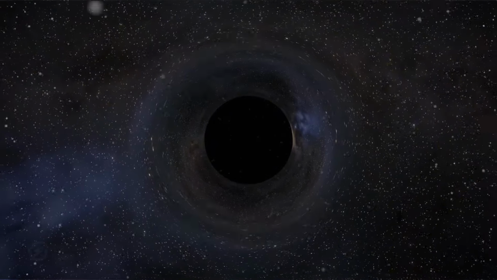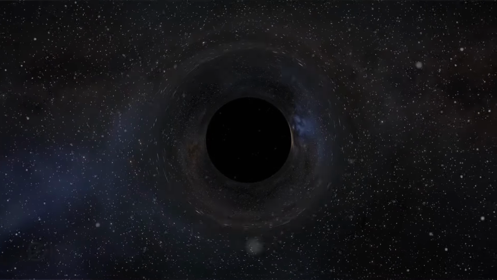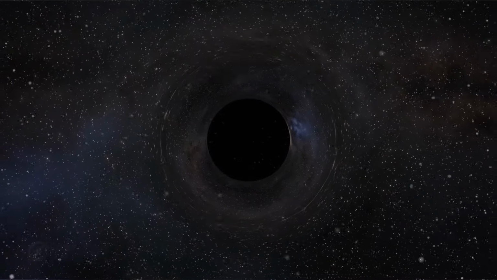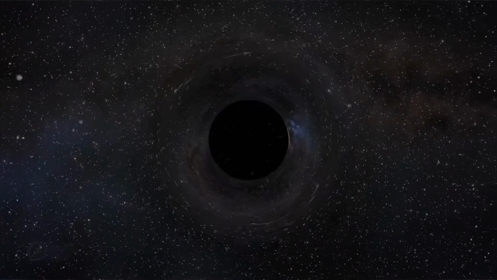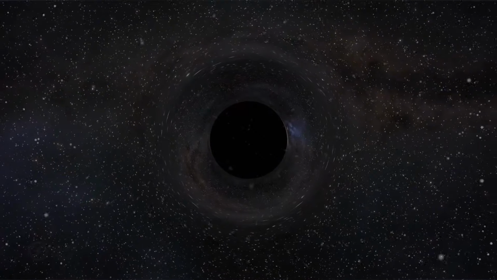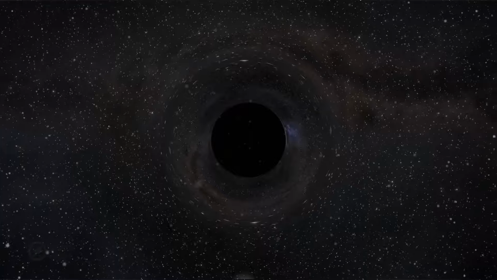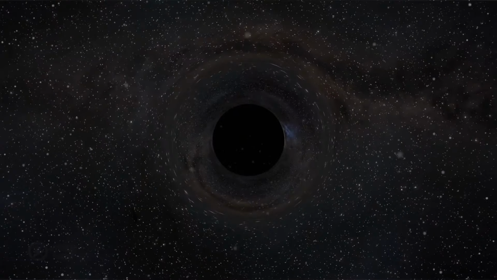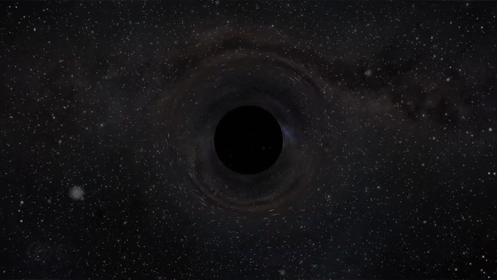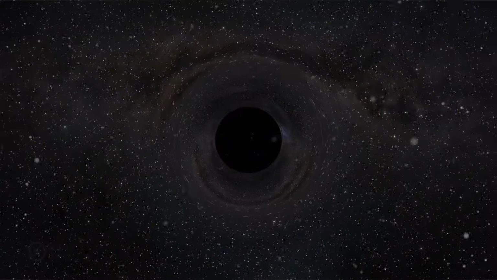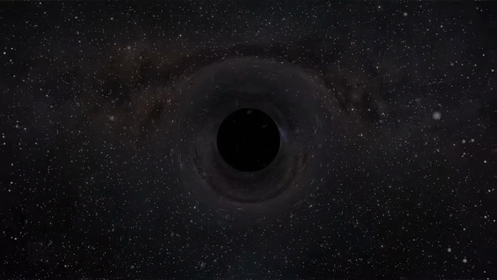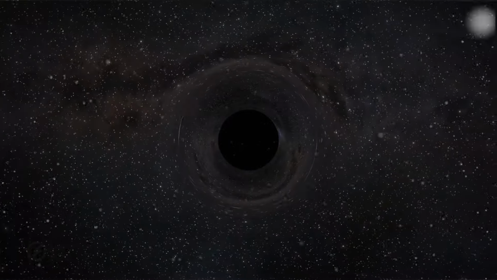Black holes may seem like cosmic vacuums that simply swallow everything nearby. But in reality, they are among the most dynamic and energetic systems in the universe. When surrounded by gas, dust, or stellar debris, they can transform gravitational energy into light and motion on colossal scales.